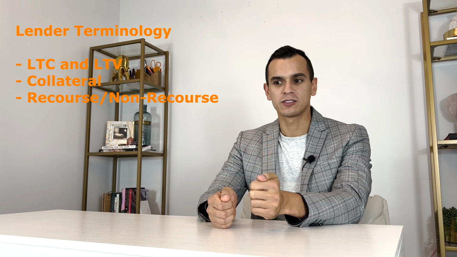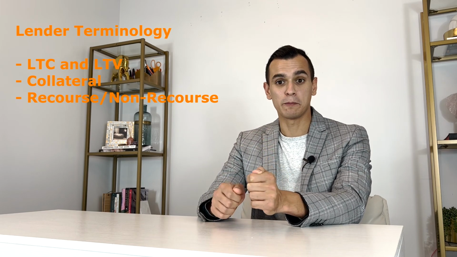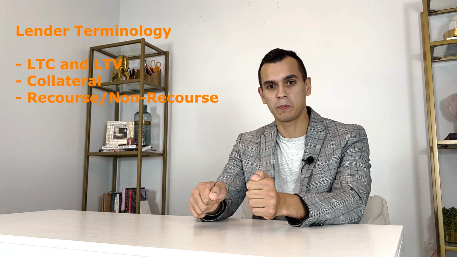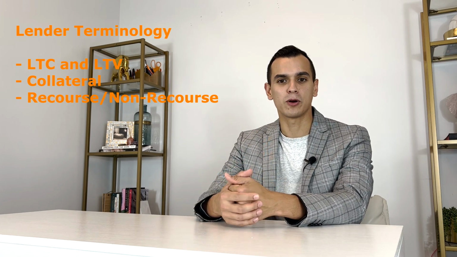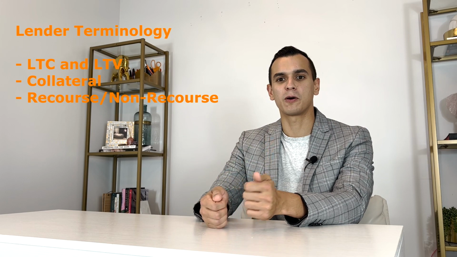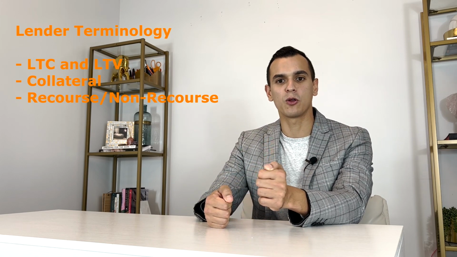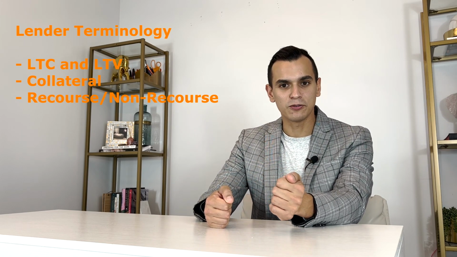Next term is recourse and non-recourse loans. So recourse means that you're signing a personal guarantee on the property. Non-recourse means that you don't have a personal guarantee. So the owners of the property aren't personally on the hook if it goes into default.